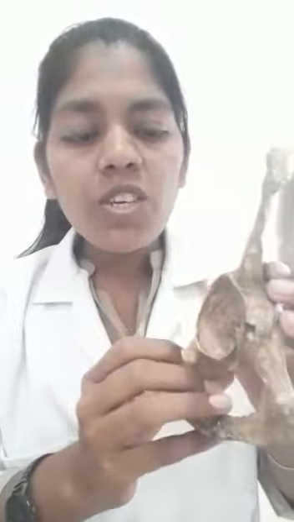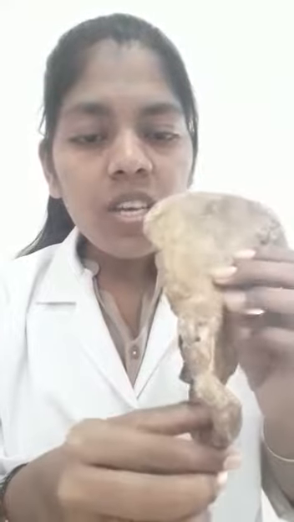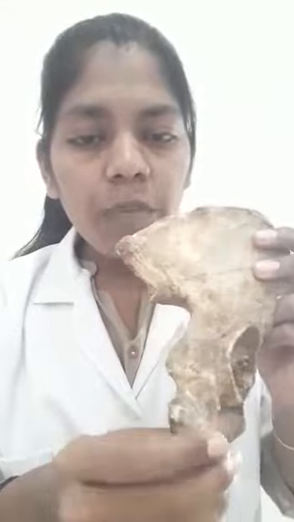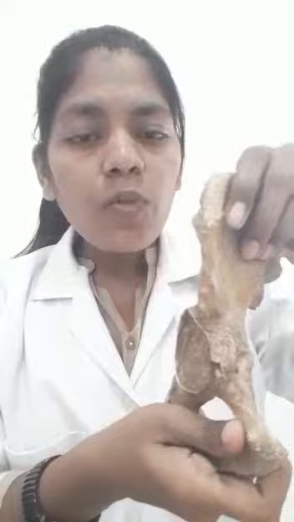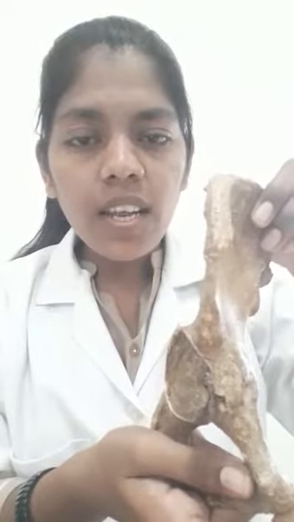Now the side determination. If we see laterally, it consists of a cup-shaped hollow cavity called the acetabulum. Below the acetabulum, it consists of an oval opening called the obturator foramen, which is bounded anteriorly by the pubis and posteriorly by the ischium. The superior part of the hip bone is a flat, plate-like structure called the ilium.